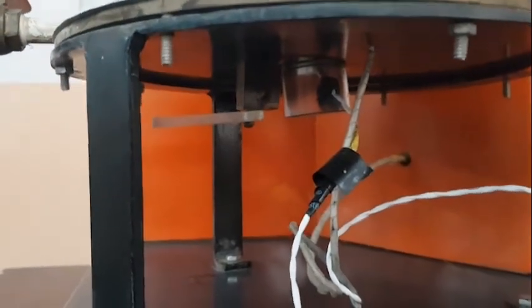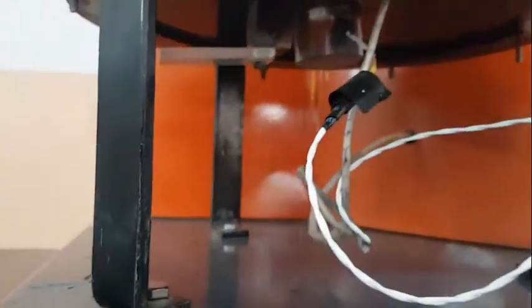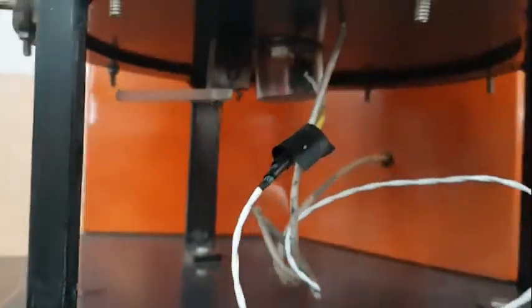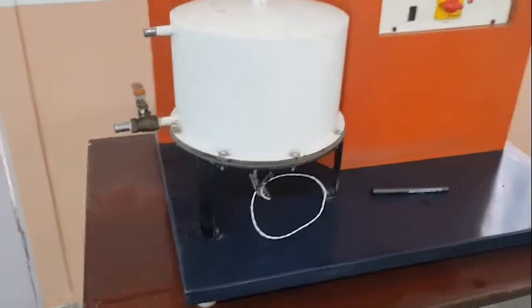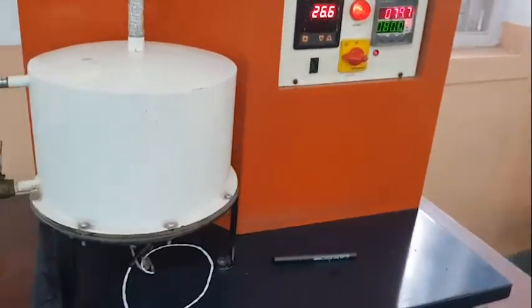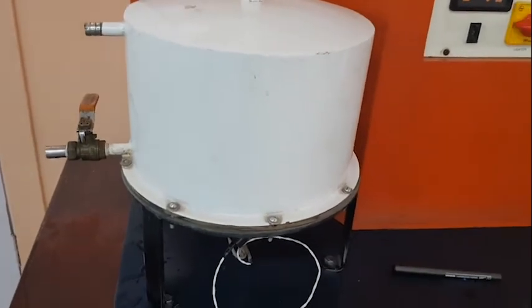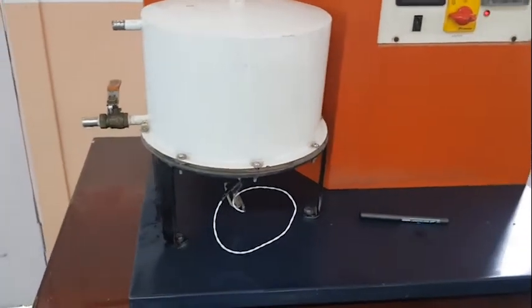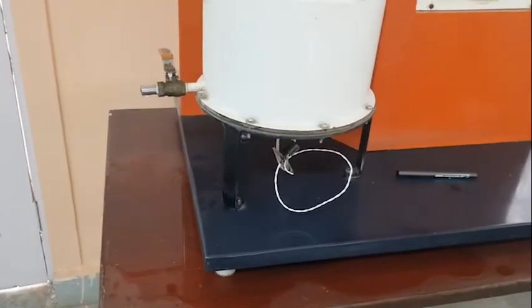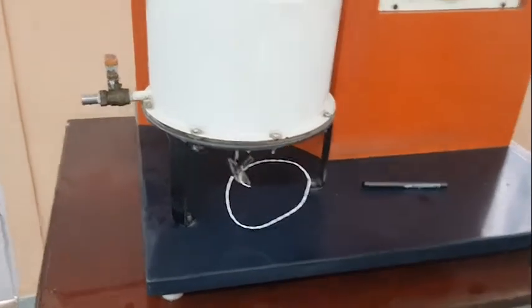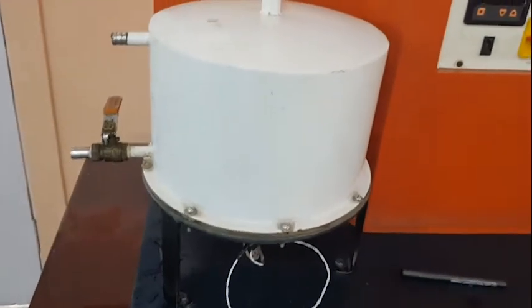As the hot water heats this hemisphere inside, the hemisphere starts emitting heat, and that heat will be taken up by the copper disc. The net effect is that the internal energy of the copper disc goes on increasing. That internal energy change of the copper disc is given by m Cp dT/dτ, isn't it? Mass into Cp of the copper disc into dT/dτ. Our aim is to find out that dT/dτ.